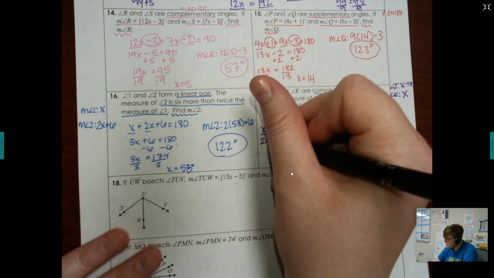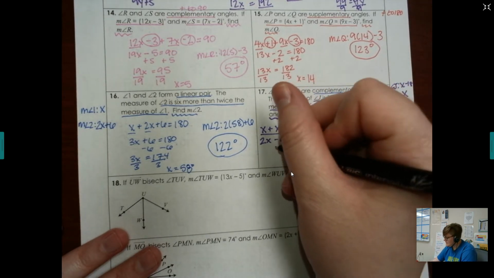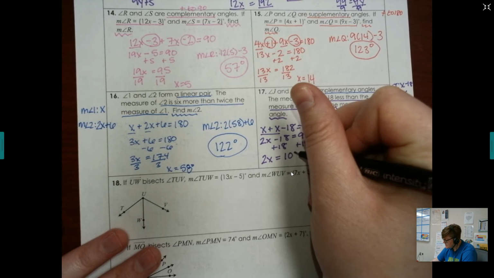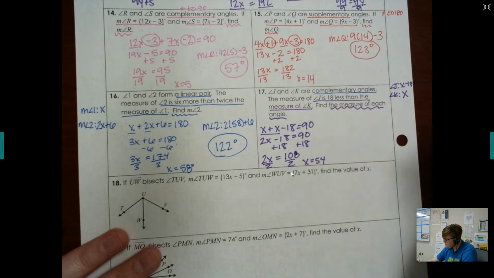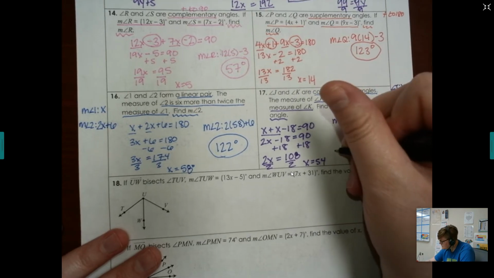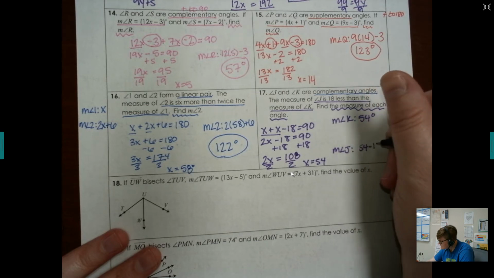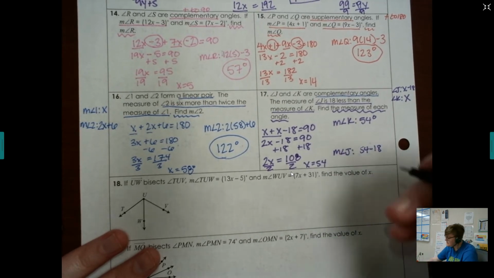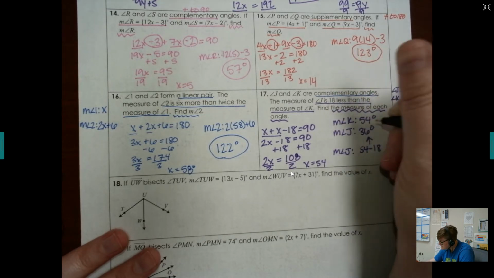We've got some like terms we can combine. 2x minus 18 is 90. Add that 18. 2x equals 108. Divide out the 2. X is 54, so measure of angle K is 54. Measure of angle J is 54 minus 18, which I'm pretty sure is 36. It is 36 degrees.